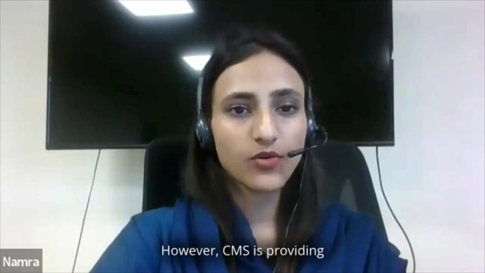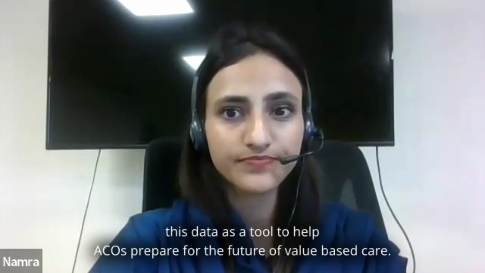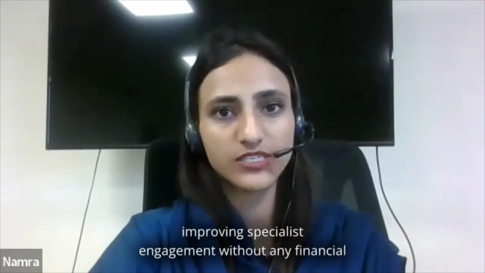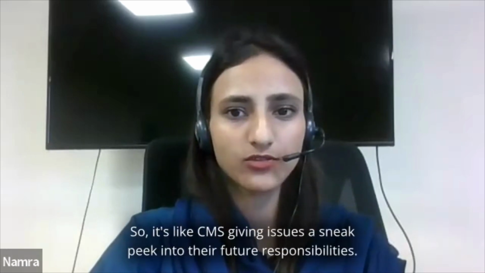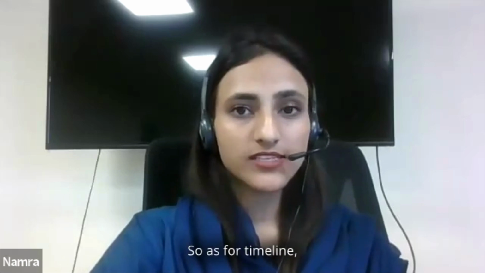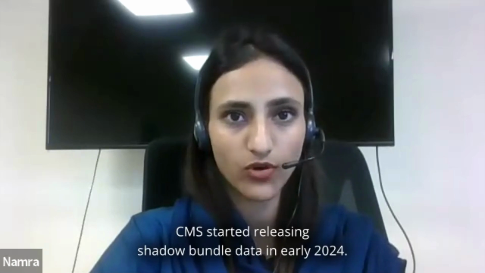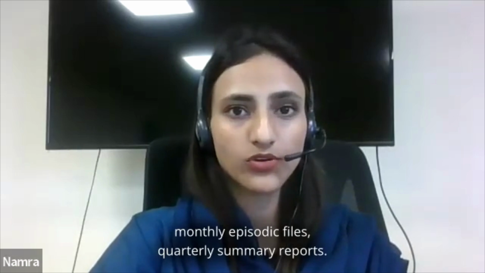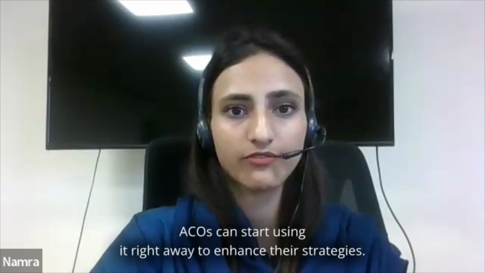However, CMS is providing this data as a tool to help ACOs prepare for the future of value based care. Essentially, it's a great resource for benchmarking and improving specialist engagement without any financial risk attached for now. So it's like CMS giving ACOs a sneak peek into their future responsibilities. As for timeline, CMS started releasing shadow bundle data in early 2024. ACOs are already receiving monthly episodic files and quarterly summary reports. So the data is out there, and ACOs can start using it right away to enhance their strategies.